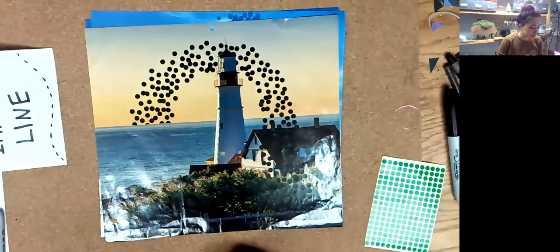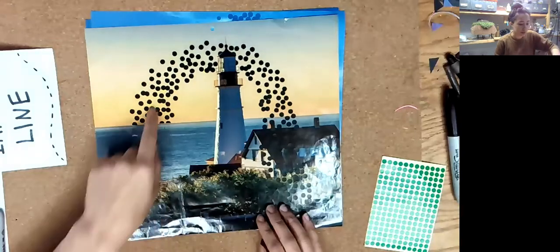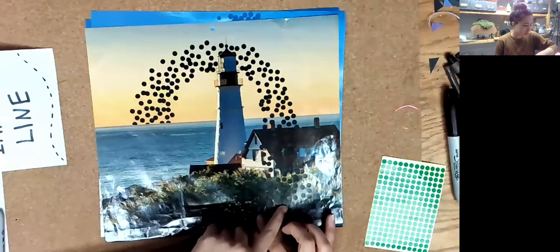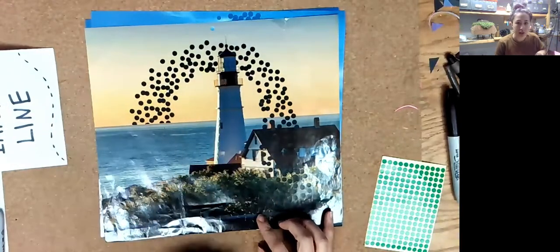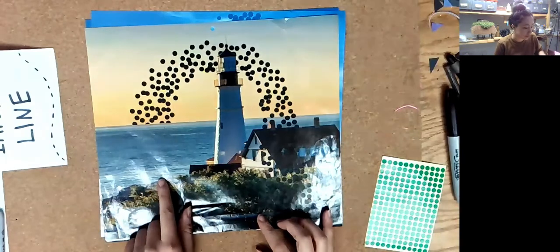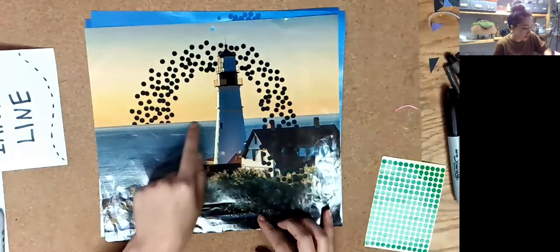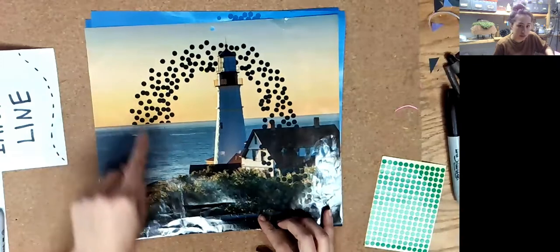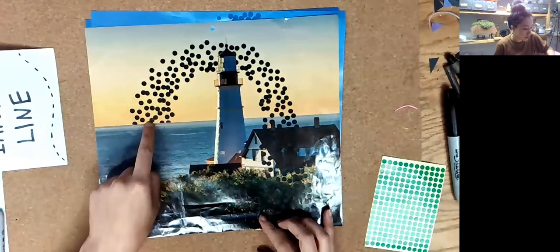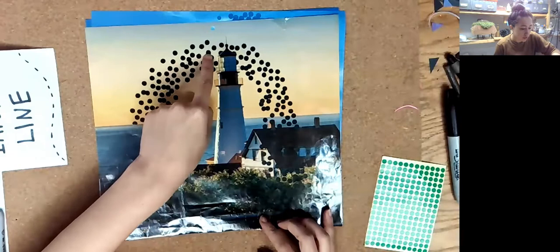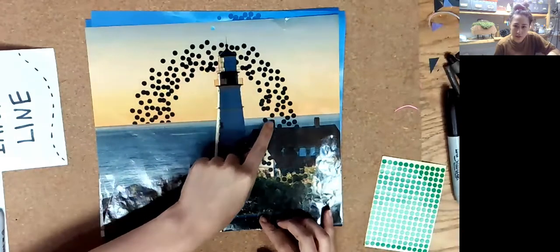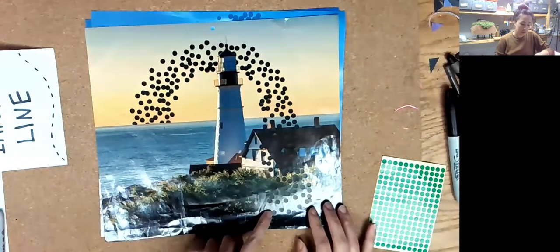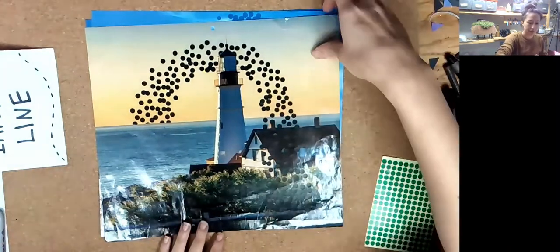And in this one, we see that the implied line doesn't start at a border. It starts behind something in the picture, and that's the horizon line, the line between the sky and the ocean here. So they emerge from that horizon, go behind this lighthouse, and then, a little difficult to see, they come down and exit in front of this house on the bottom right.